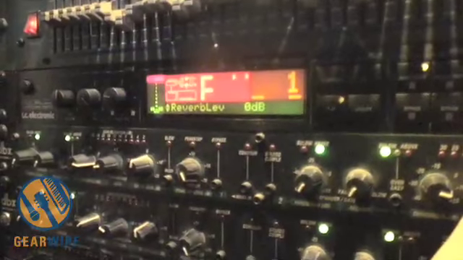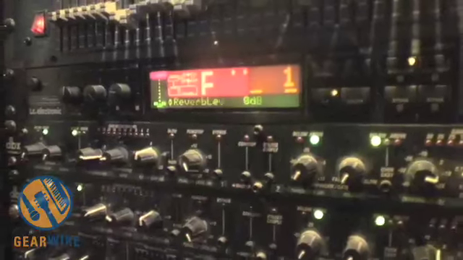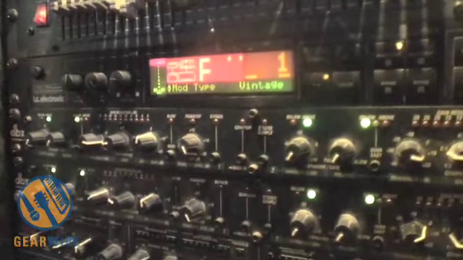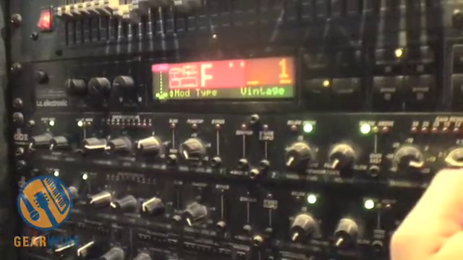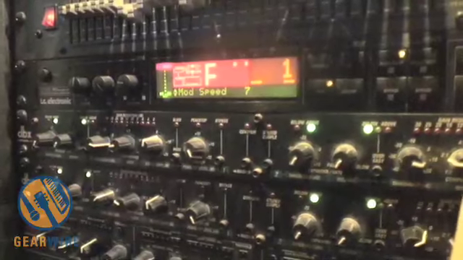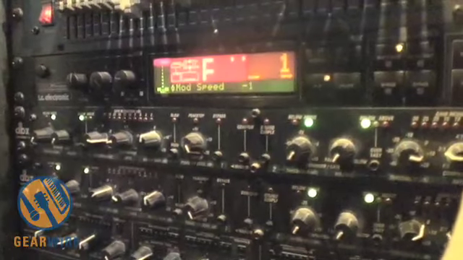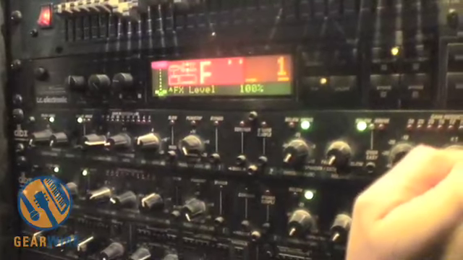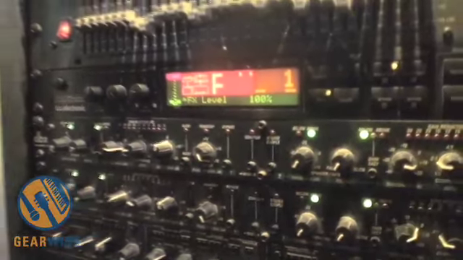And I want my reverb level to remain at 0. And I want to have a vintage style modification, I guess that would be. And my modifying speed, leave that at 0, depth at 0, and 100% effects level.